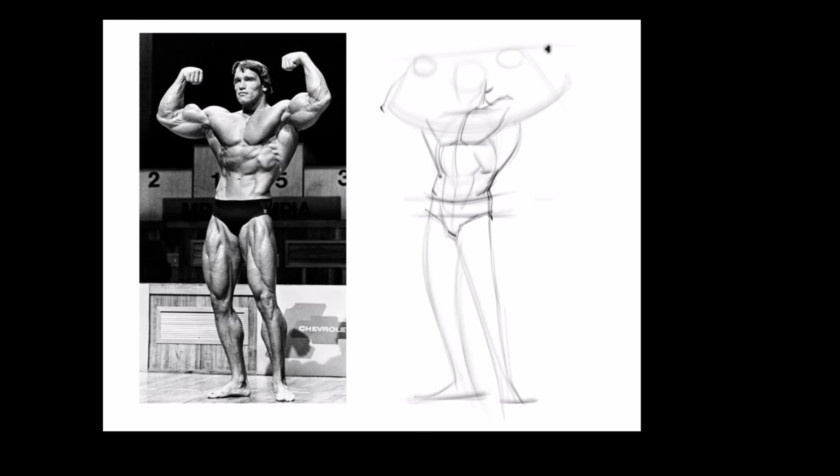Do little dash marks to indicate the base of his elbows. Blocking out his massive triceps there.